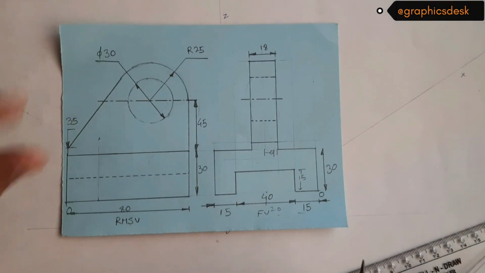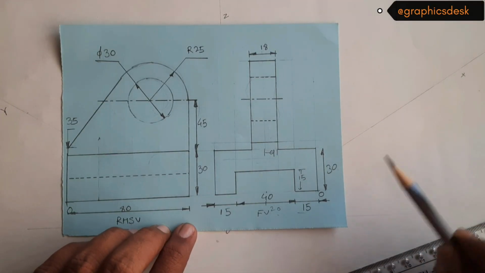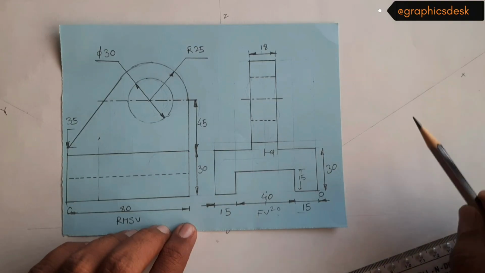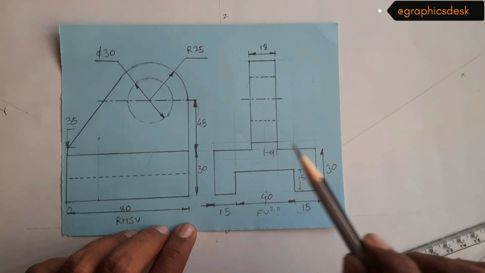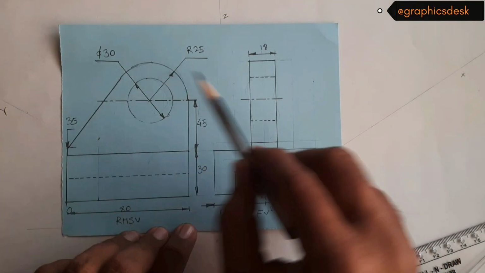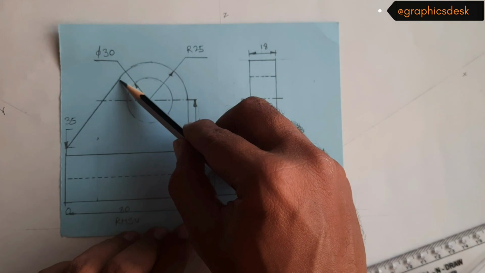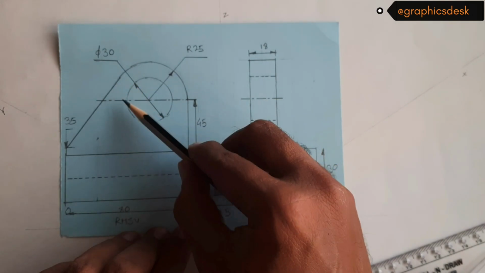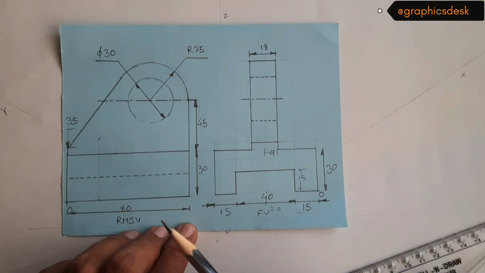Now in isometric view, the most important thing is that your dimensions would be the same as long as they are parallel to either the X or Y or Z axis. This will make things a little tricky, because when we draw a slant line, or locate this point, we will not be able to measure this in the diagram.